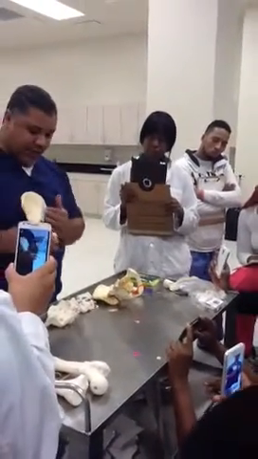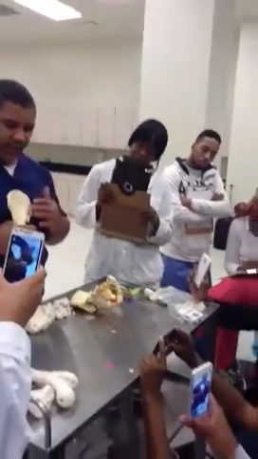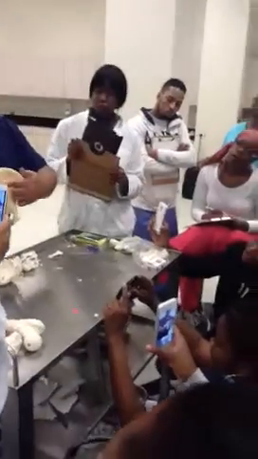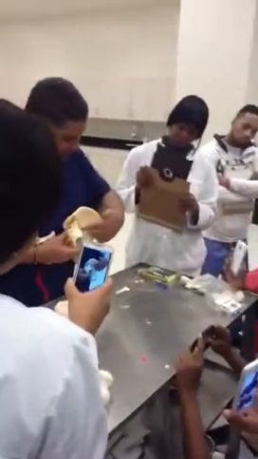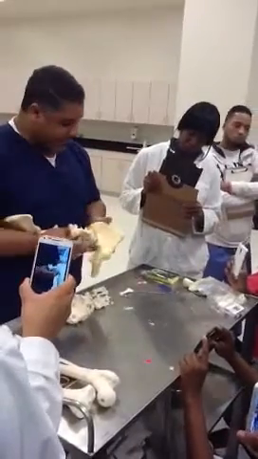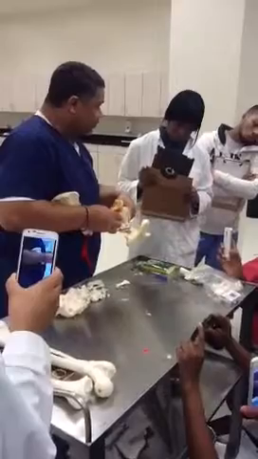Now you'll see that there's this area right here. This is actually where the ilium joins to the sacrum. And when it joins to the sacrum, it forms this area right here called the iliosacral joint. So that's what that is, the iliosacral joint, where the sacrum joins to the ilium. Right here.